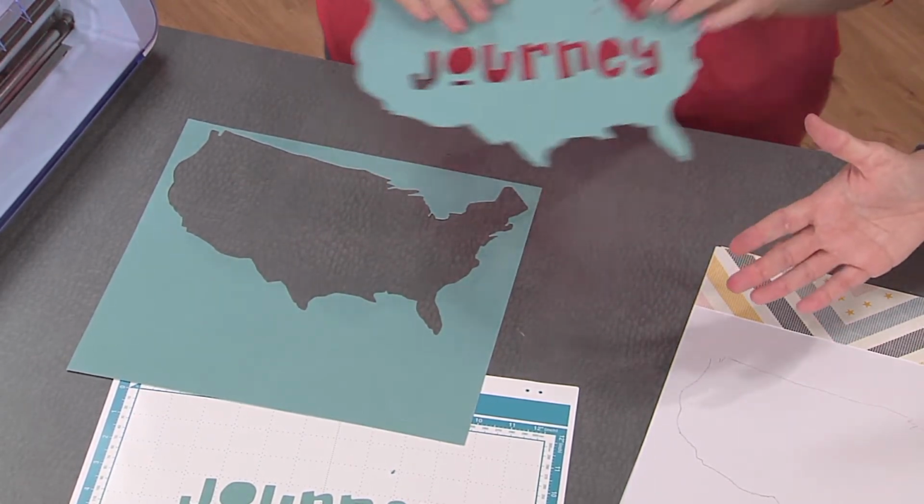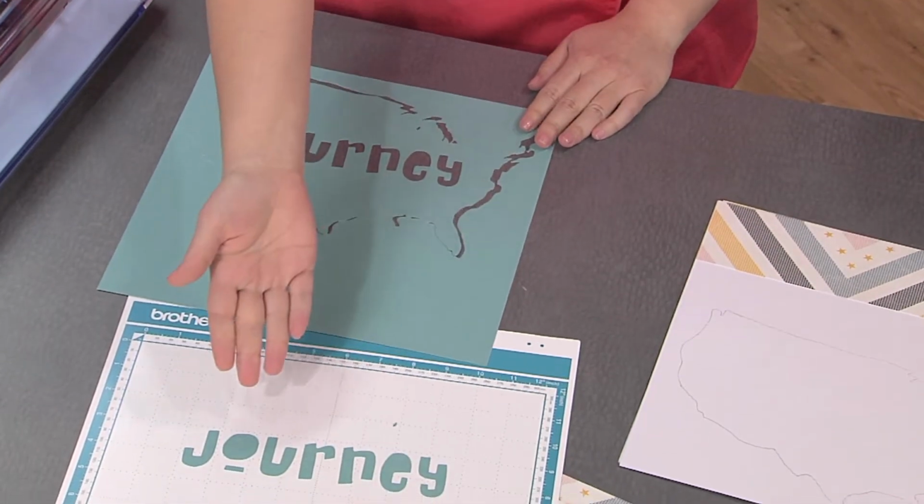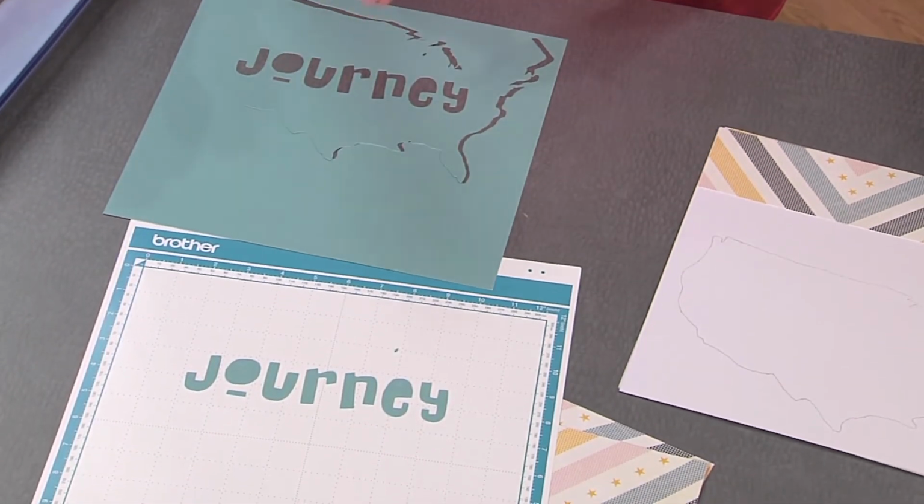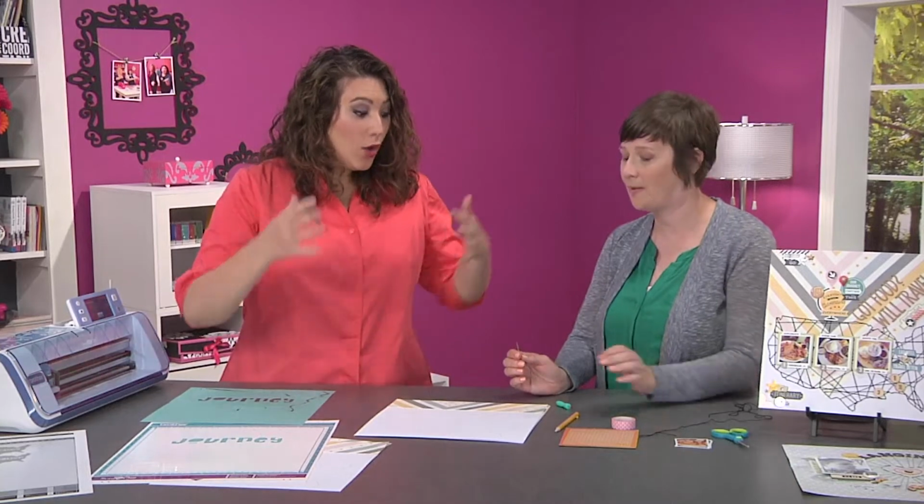And if you cut something that has a title in it, then you could also save that and use it again. I mean, you can just keep using the same file over and over so many ways, which I love. So let's get to stitching.